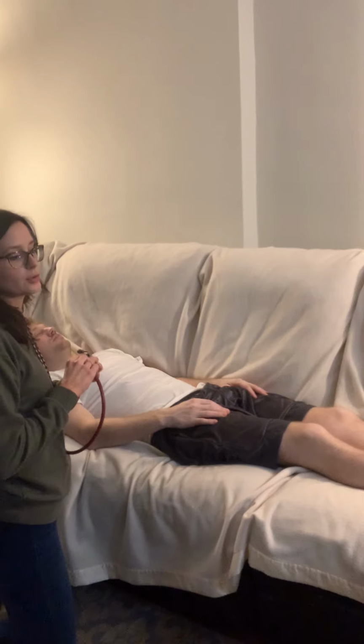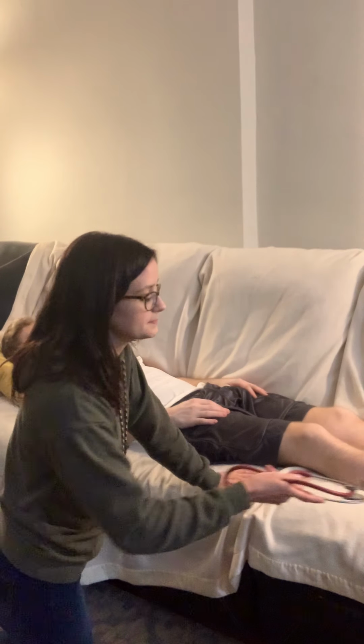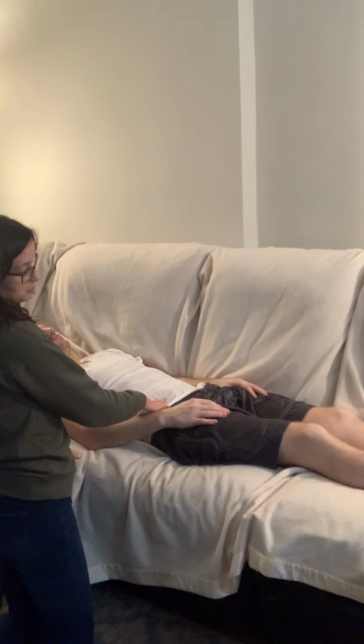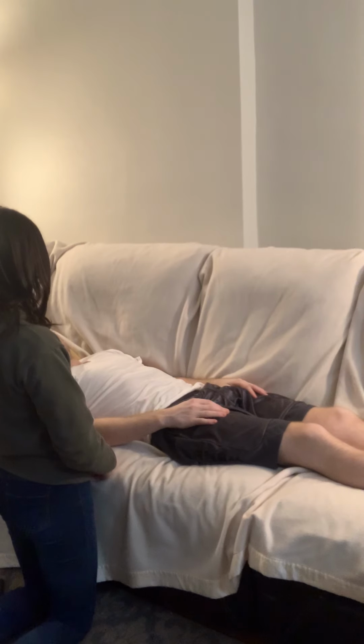So now I'm going to move on to palpation. I can do light and deep palpation. You'll use the pads of your fingers, push down in a circular motion, starting in the right lower quadrant, and you're doing this to feel for any masses or tenderness. Is anything uncomfortable? All right.